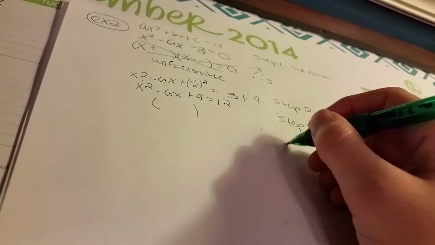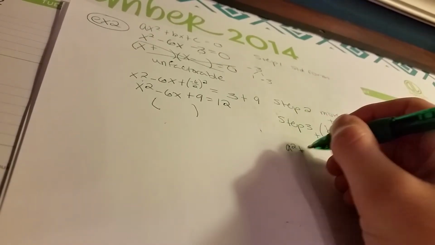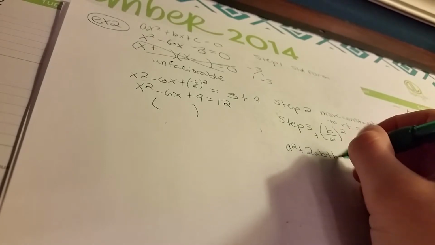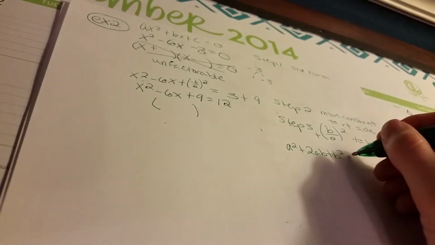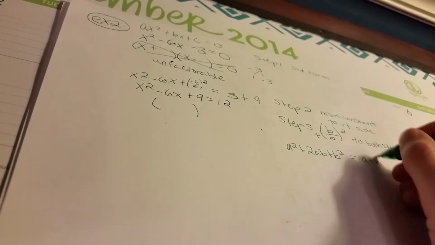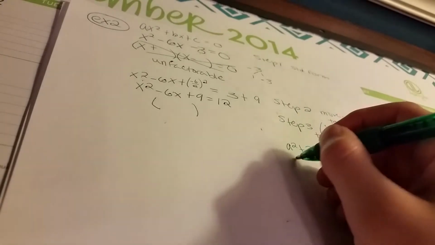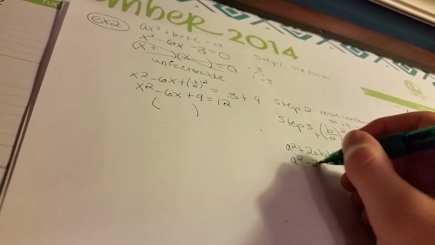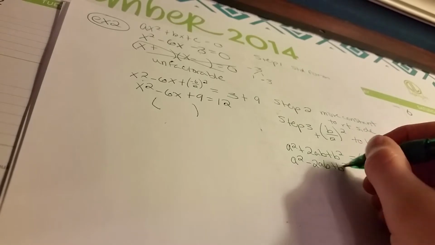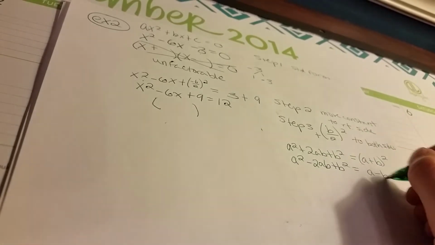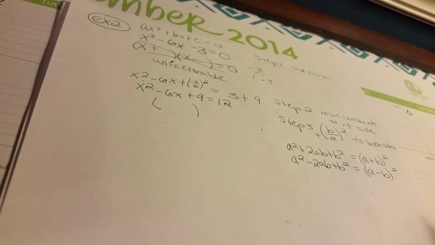Let's review that. We have a squared plus 2ab plus b squared, right? That is equal to (a plus b) squared. And then the other form is if the middle terms are both negative. So these are the two different cases of a perfect square trinomial.